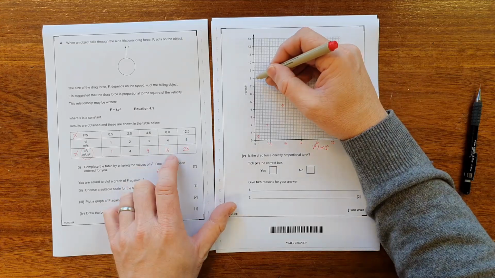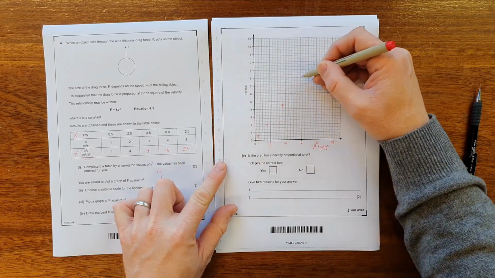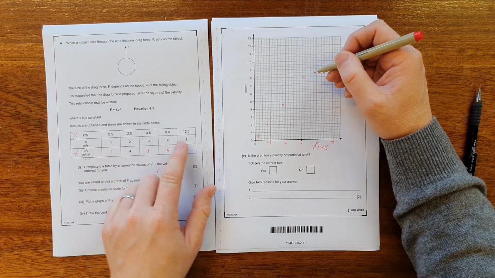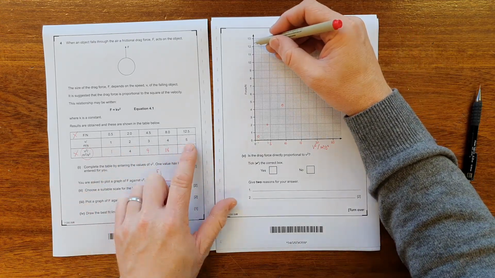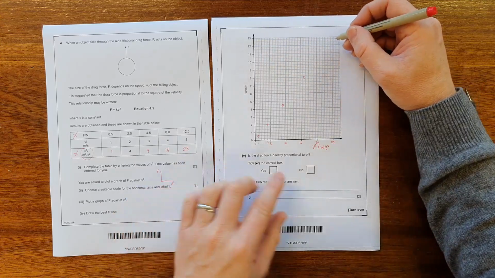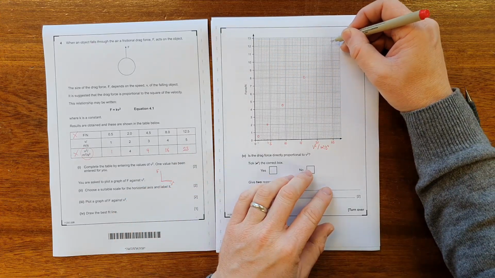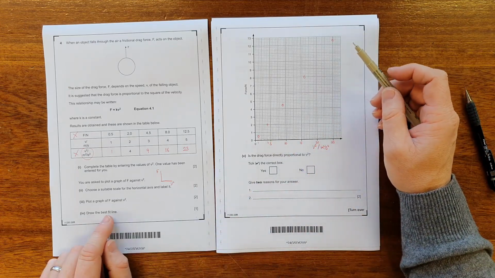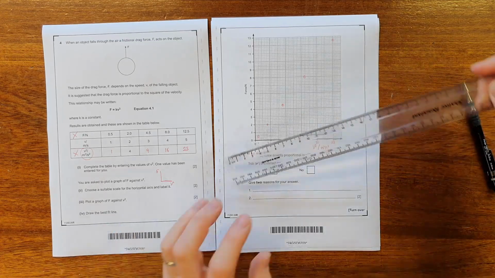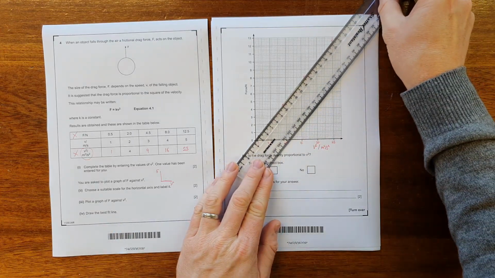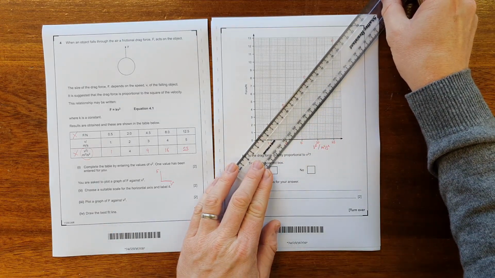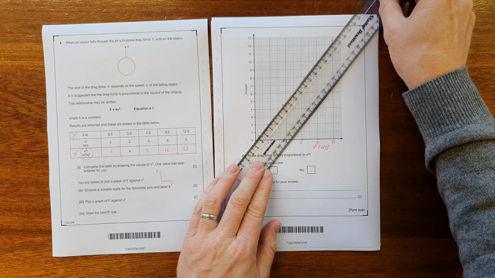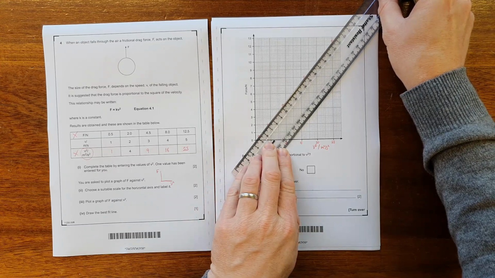8.0 goes to 16. There's 8, 15, 16. And 12.5, way up the top, goes to 25. So now I've got my 5 points plotted. Draw the best fit line. Well, all of these points actually happen to fall on a perfectly straight line. So we can draw that in.